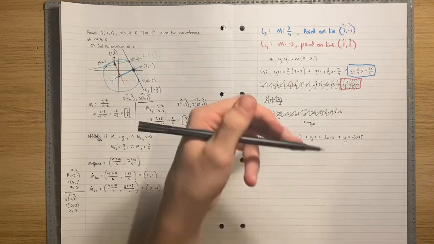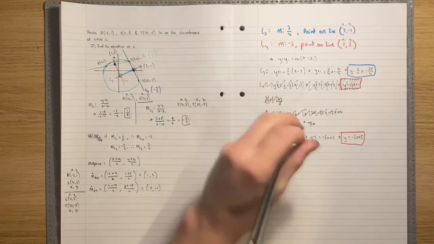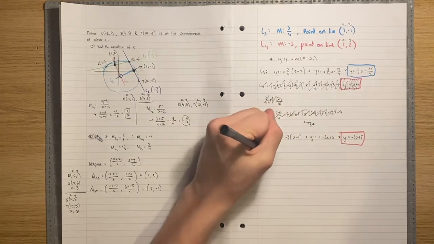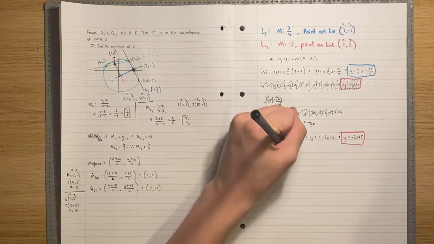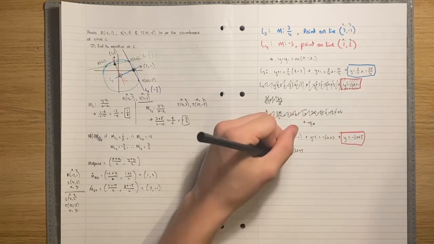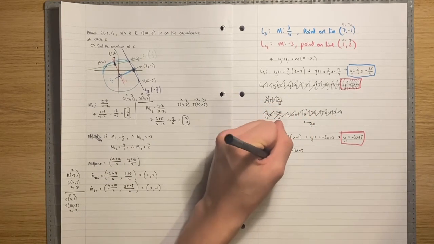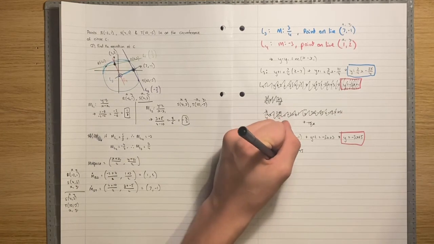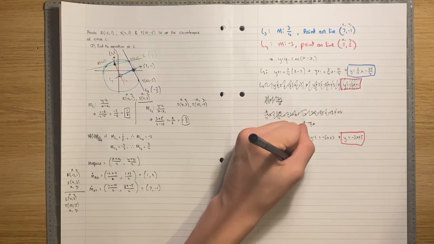Then finding the point of intersection between the 2 lines. Let me just circle this again. So finding the intersection between the two lines, we're just going to set them equal to each other. So we're going to say 3 over 4x take away 25 over 4 is going to be equal to negative 3x plus 5. Then multiplying through by 4, 3x take away 25 is going to be equal to negative 12x plus 4 times 5, so that's plus 20.